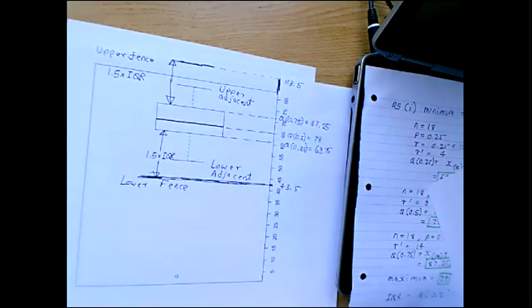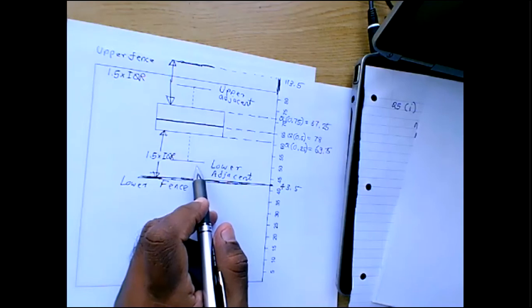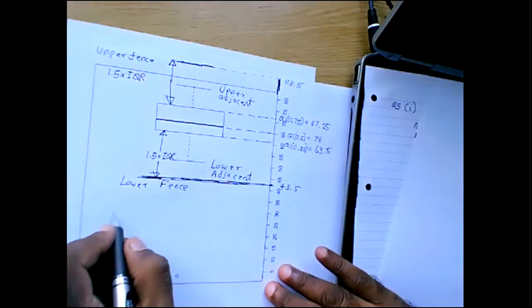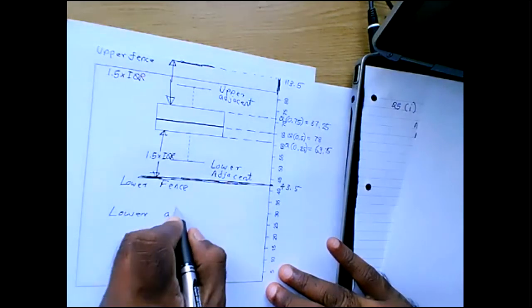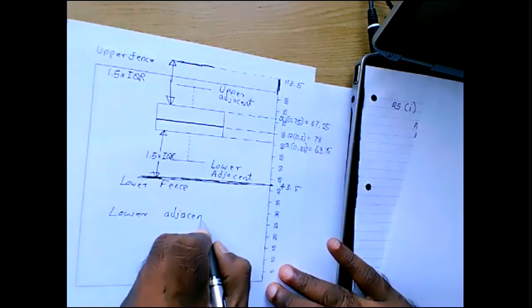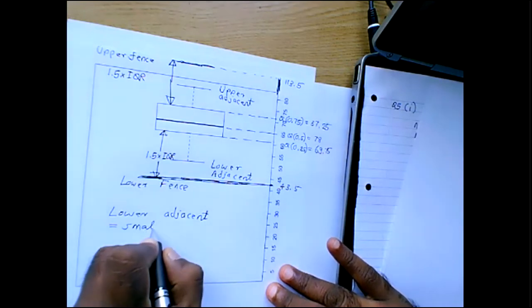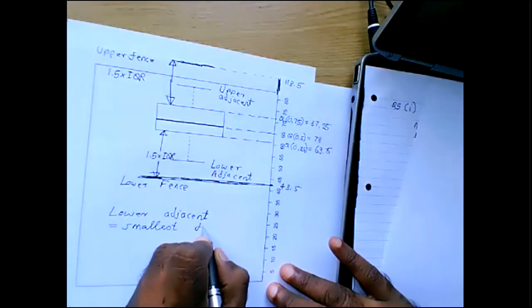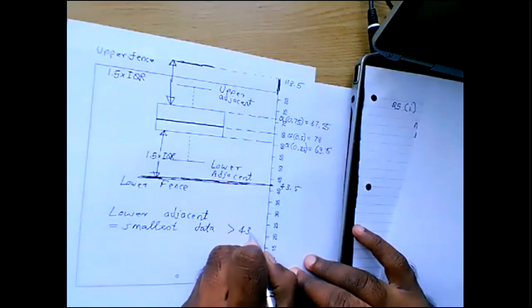All right, and the lower adjacent, which is this one, is the smallest data value that is greater than 43.5.